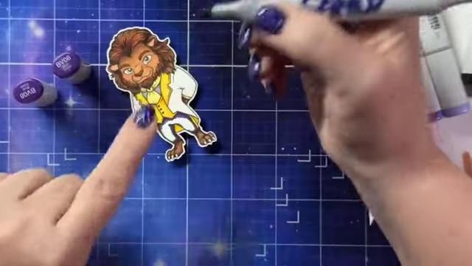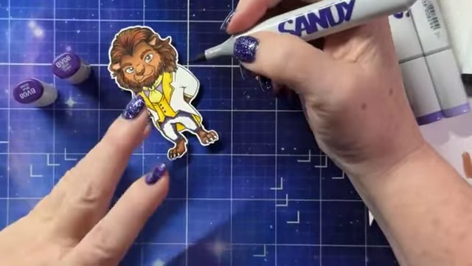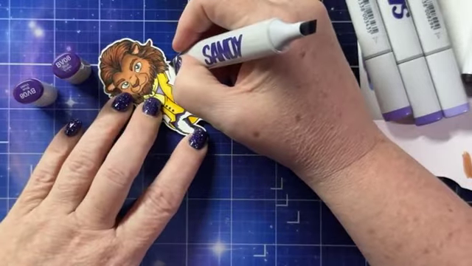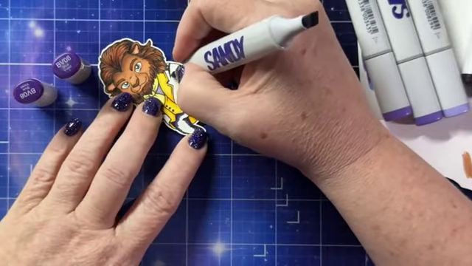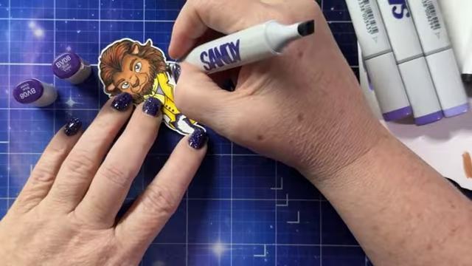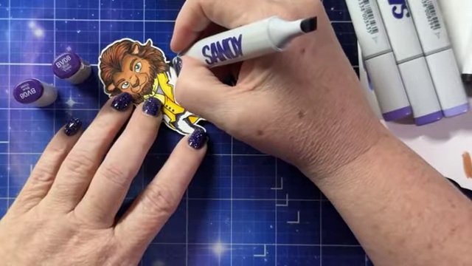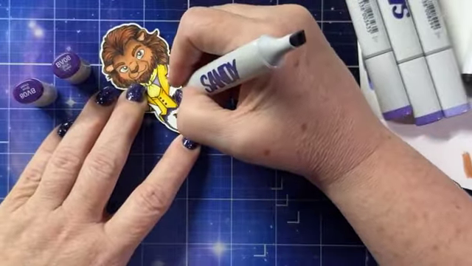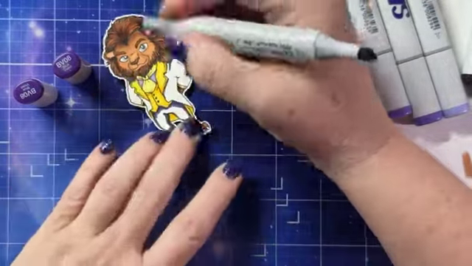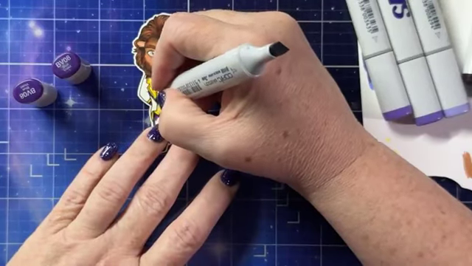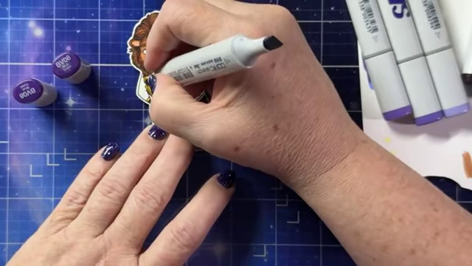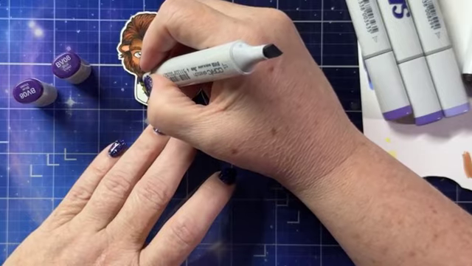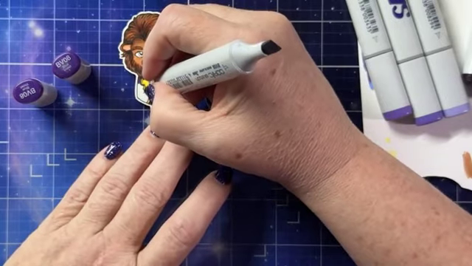Now for the top part, since we already have our marker open, we might as well keep going. So I'm going to put some shadows right along this fold, right along this jacket part, all up here where his hair is. And then I'm going to go right here underneath that lapel as well. And on this side, right here, and up by his hair. Remember, we're just using a little bit because this is our shadow color.